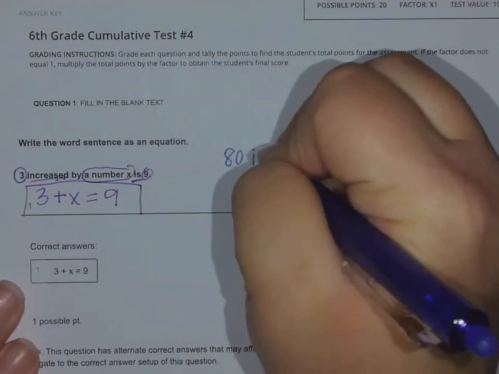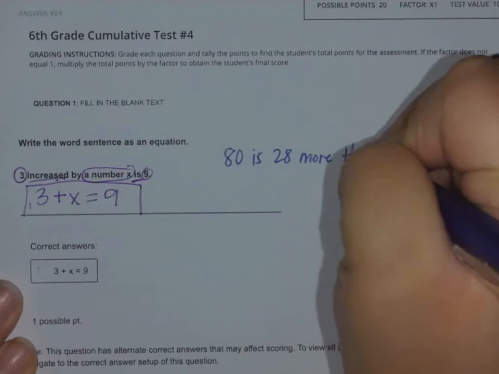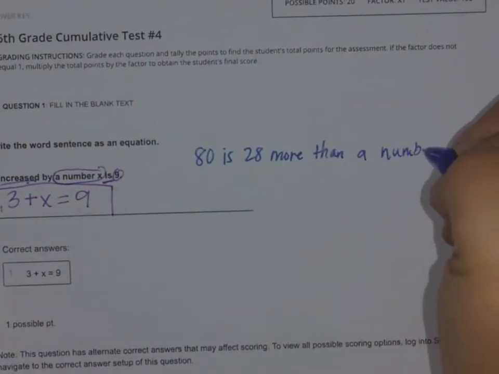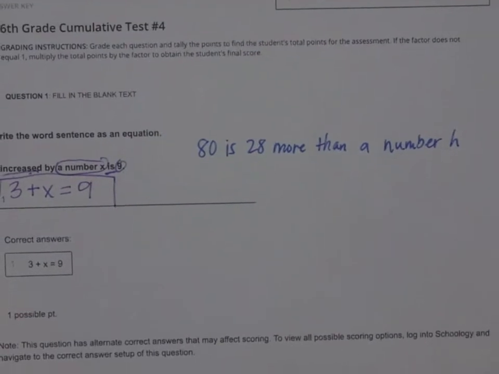Okay? If you missed number 1, now you're going to redo this new problem, which is 80 is 28 more than a number h. So follow the same exact steps. You will circle the numbers, underline operation words, write it, and then check for flip-flop phrases. Okay? All right, moving on to question number 2.